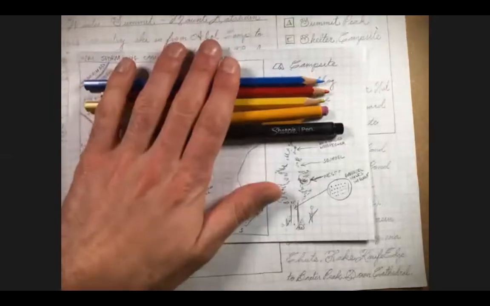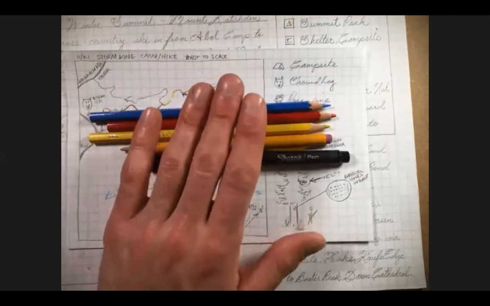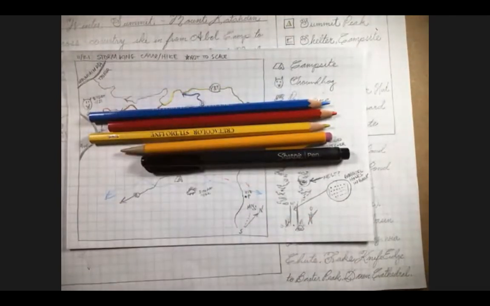That is my baseline kit for when I'm drawing in nature, because I know for a fact if I bring these, I am 100% going to use them. Everything else that I'm going to bring is considered bonus material.